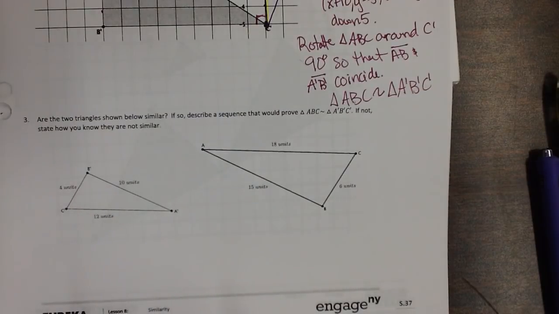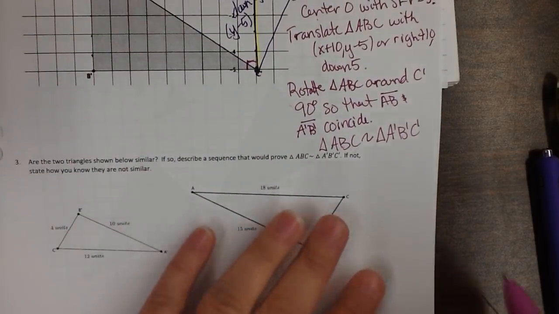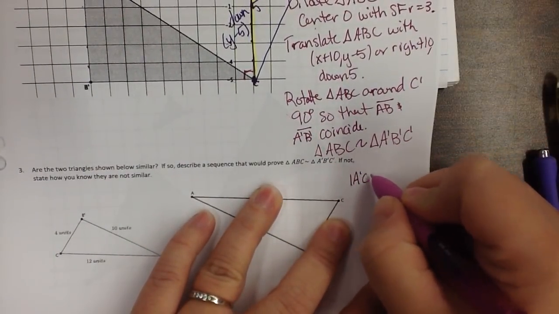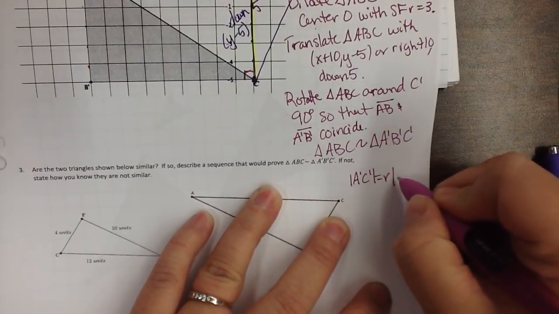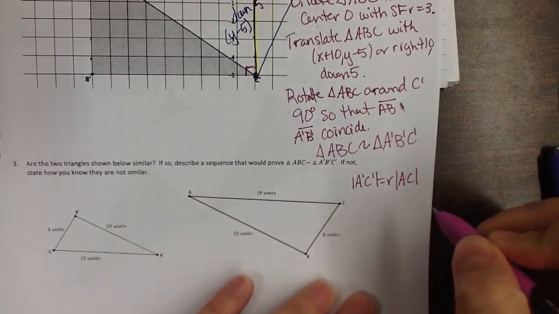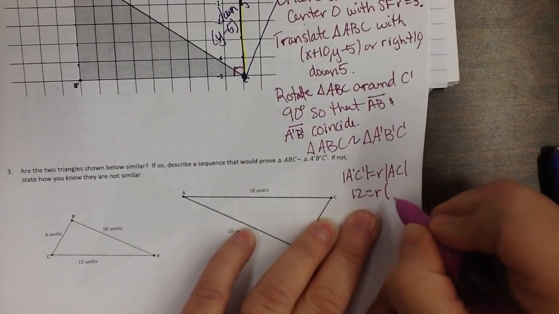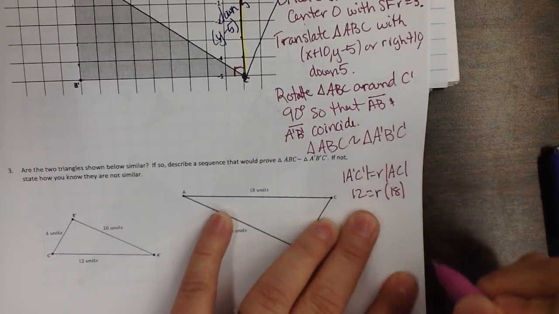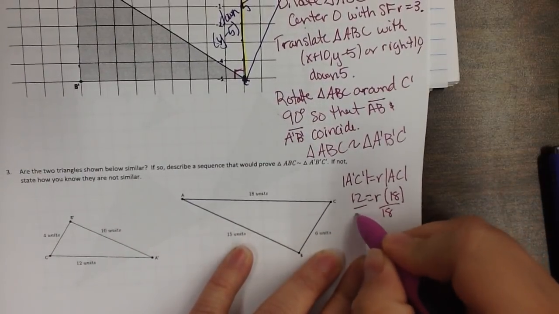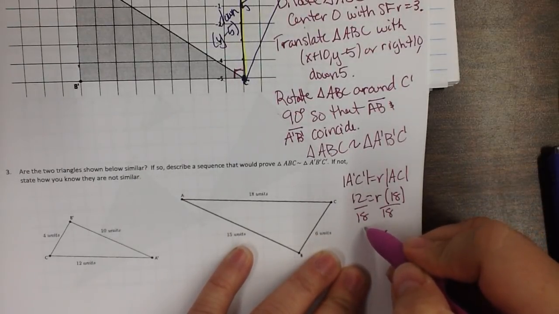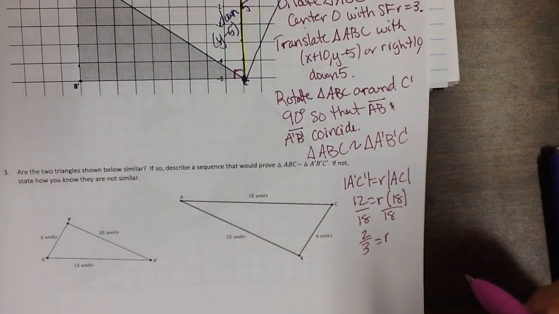Okay, so we need to see what our scale factor is. To go from one to the other, we know that the distance from A prime C prime equals the scale factor times the distance from A to C. So A prime C prime is 12 equals our scale factor times the distance from A to C, which is 18. We divide both sides by 18. Our scale factor is 2/3.